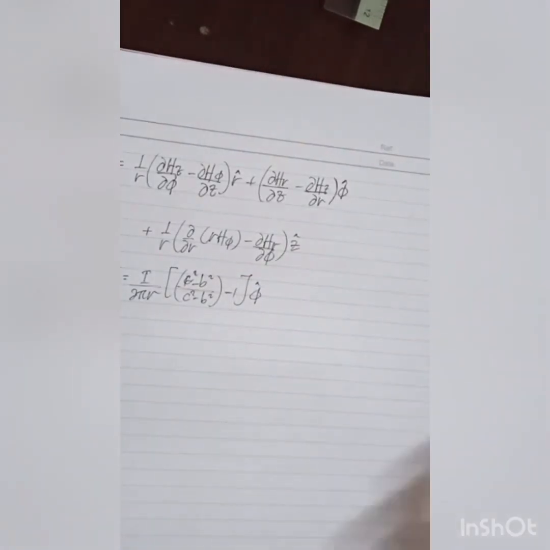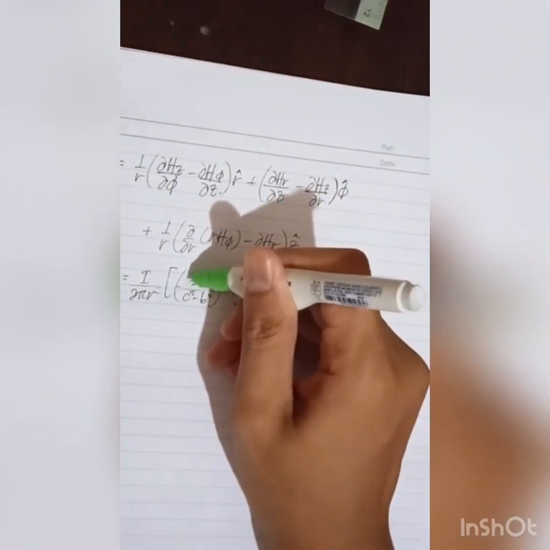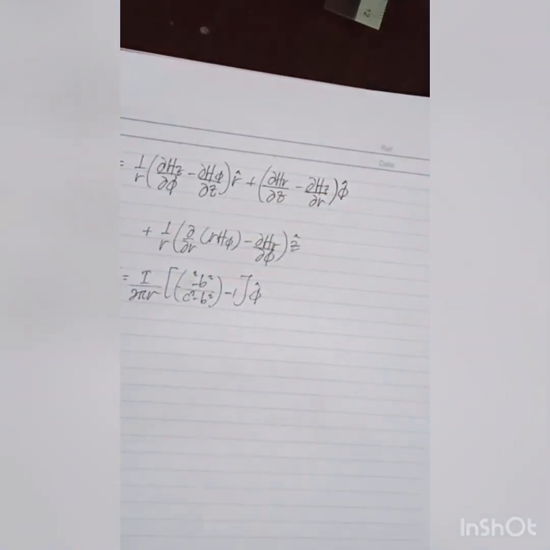Sorry for that, this one is actually our r. Okay, so the r squared minus b squared.